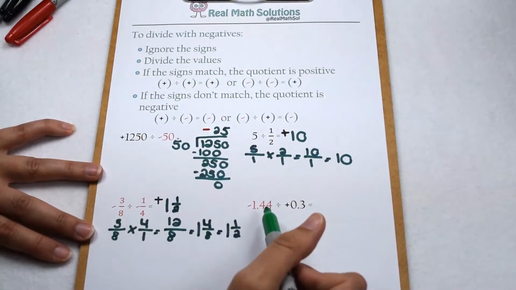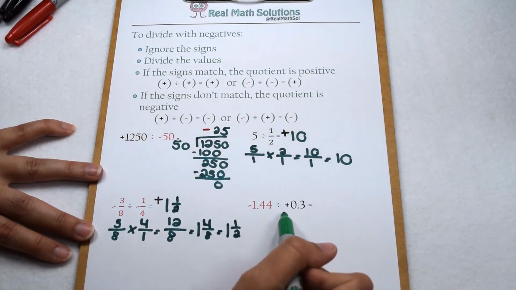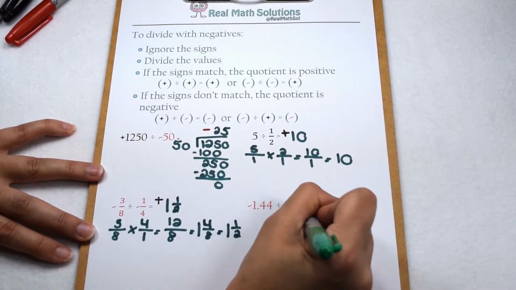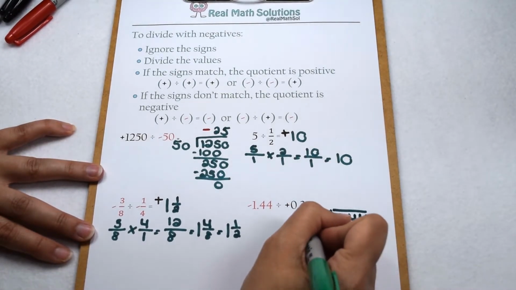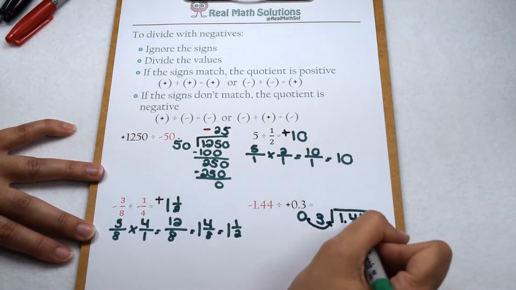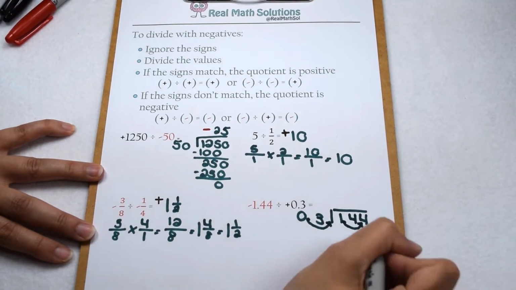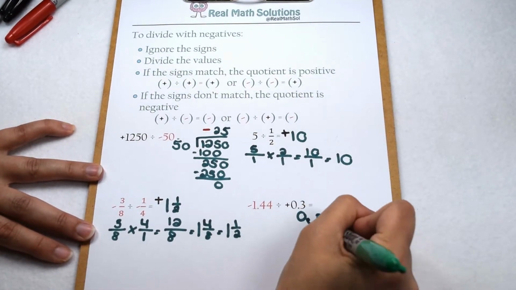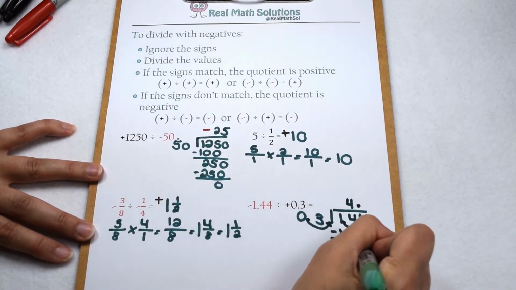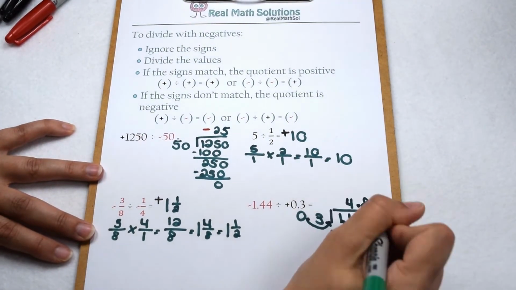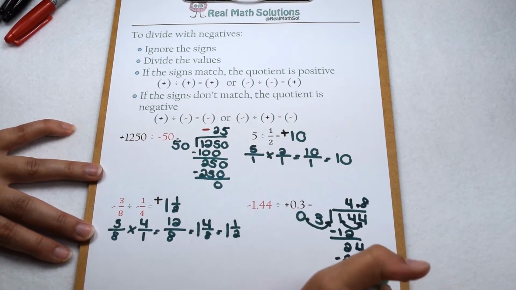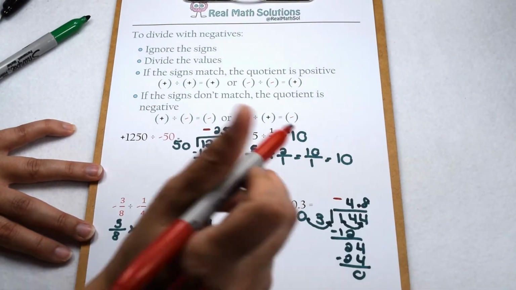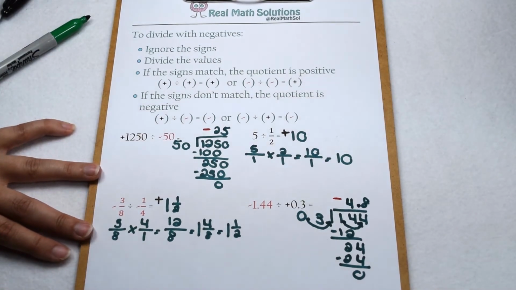In our last problem, we're dividing negatives. Negative 1.44 divided by positive 3/10. So when I set that up, I have 1.44 in my dividend and 0.3 in my divisor. Well, the first thing I need to do is move my decimal out of my divisor. Since that moved one place to the right, I need to move my decimal one place to the right in my dividend, and then I can go ahead and move it up into my quotient. Now I can divide. 3 goes into 14 4 times, so I subtract 12. 3 goes into 24 8 times, and from there, I have none left over. Since my signs don't match, I have a negative divided by a positive. That means my 4.8 is going to be a negative 4.8.